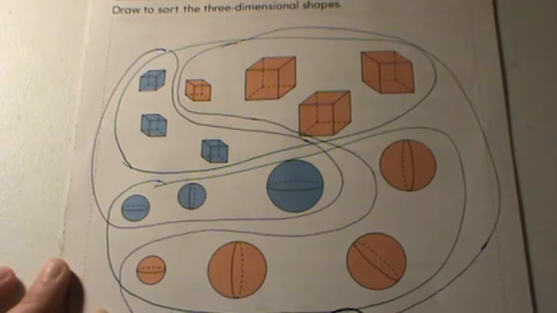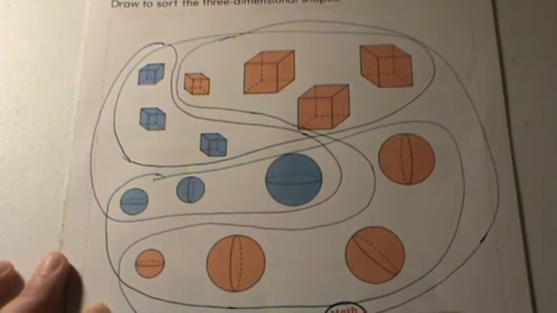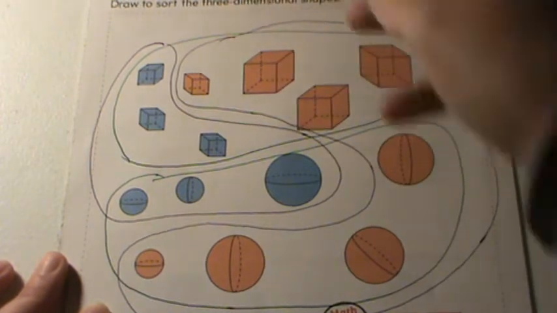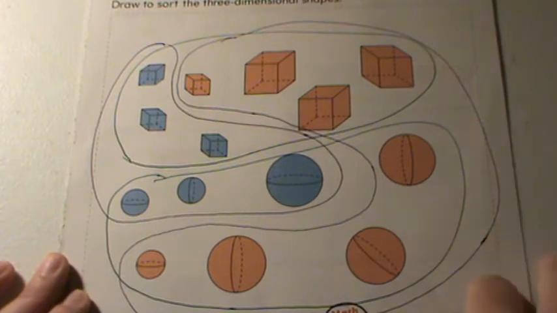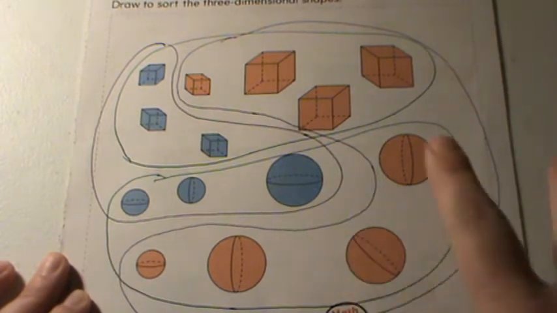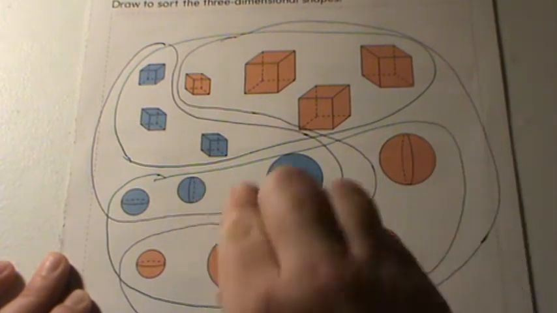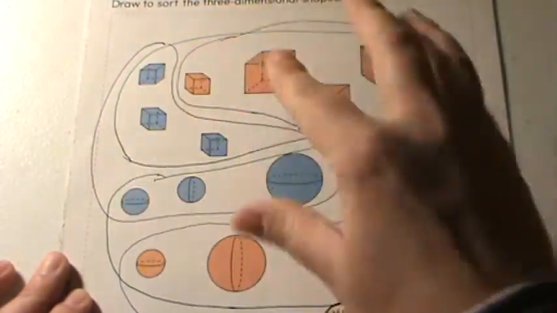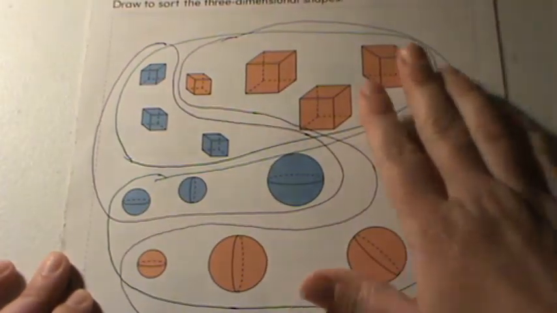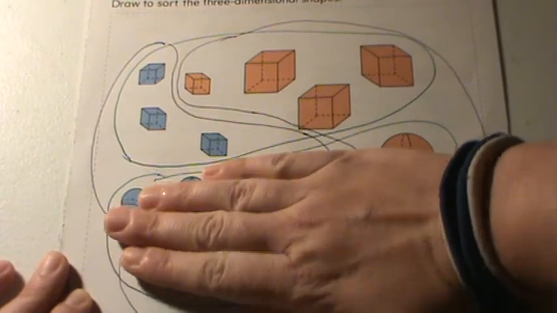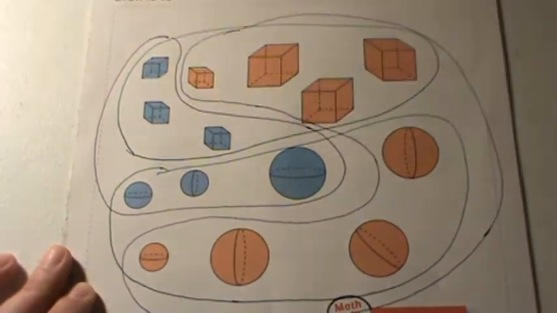So I could group them based on their color. But that wouldn't be sorting them by shape, but we can put them into two different groups that way. So if you want to sort by color, you could do blue versus orange. If you want to do the actual shape, you could do cubes versus spheres.